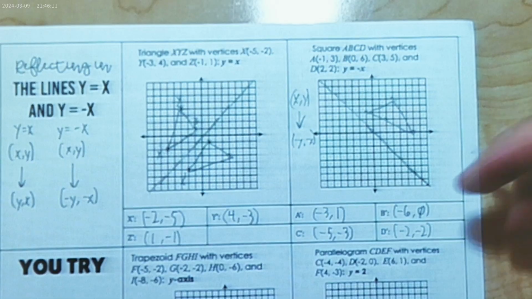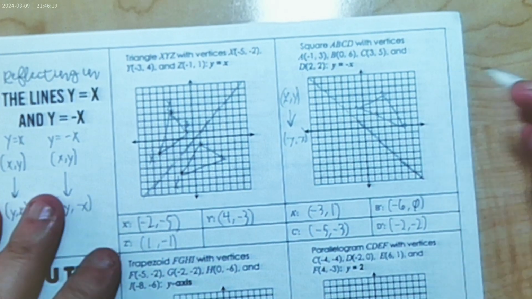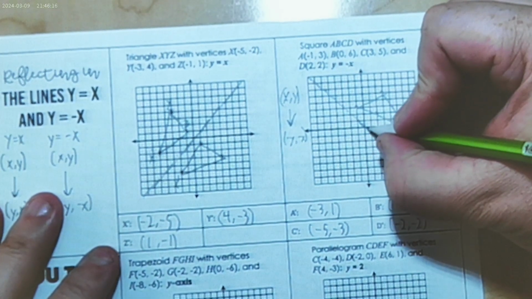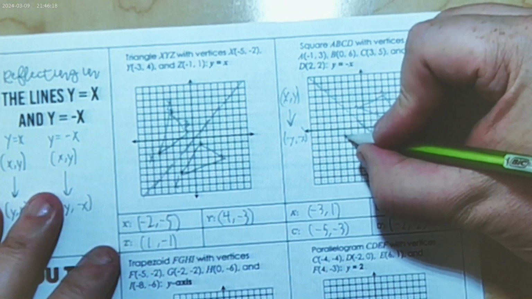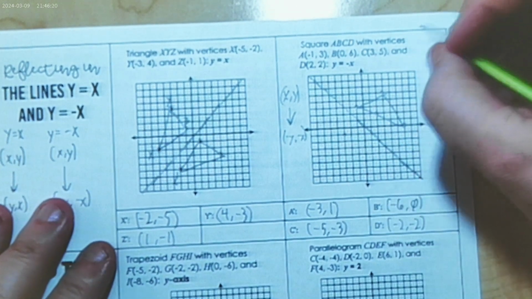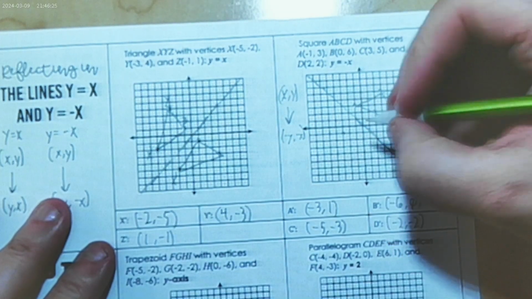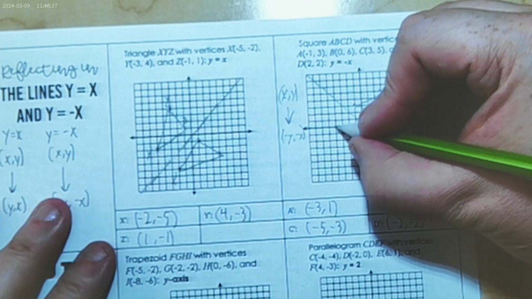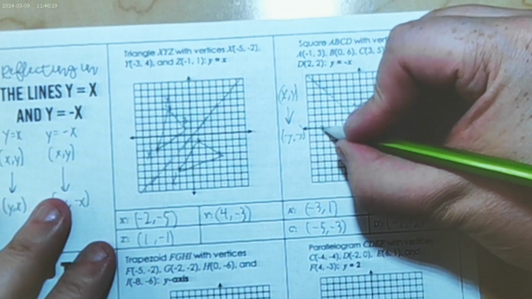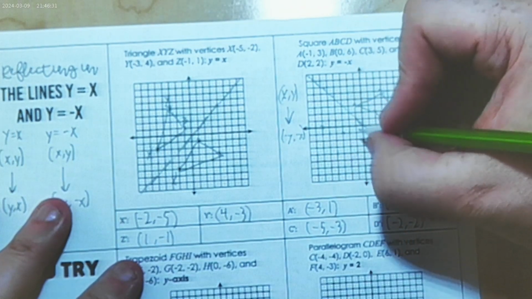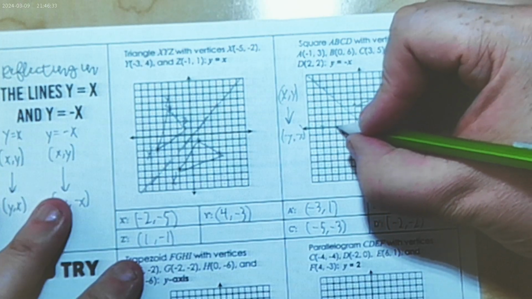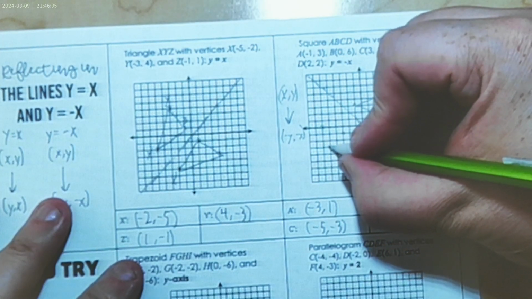All right, now let's see what this image looks like. Let's start with A. I've got negative 3, 1. I'm not going to label my points because I think it's going to be pretty evident if I got this right. Next is negative 6, 0. C is negative 5, negative 3.